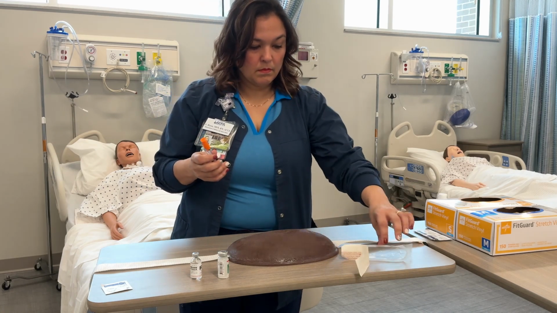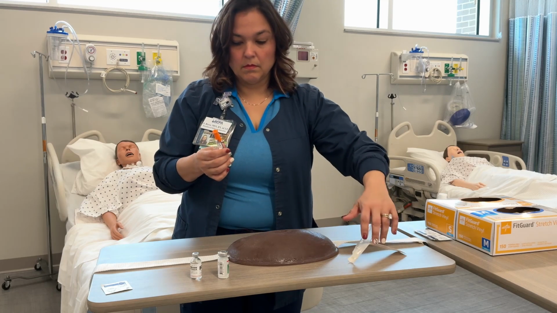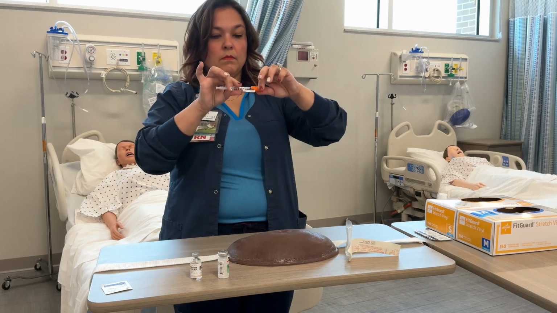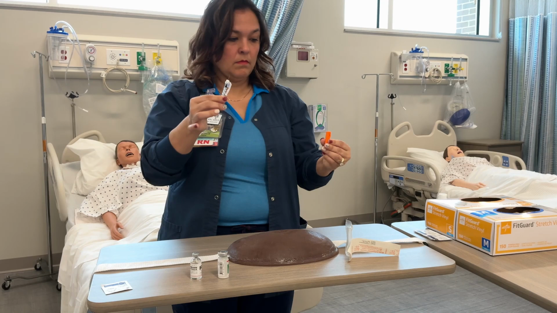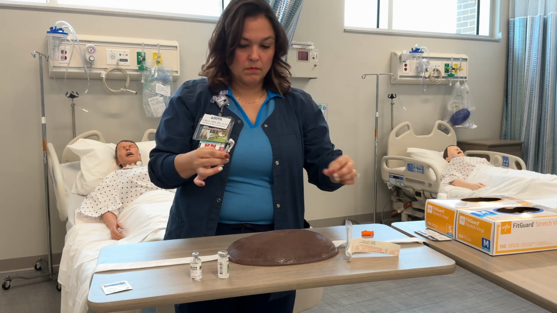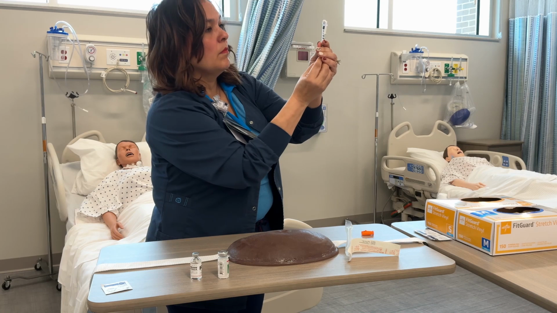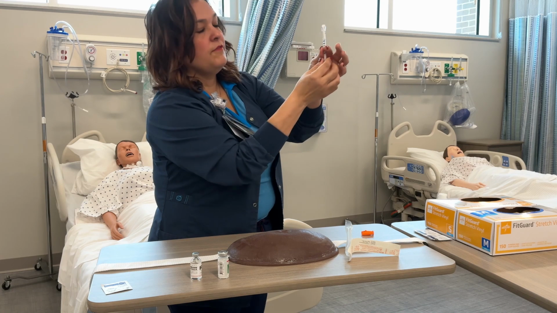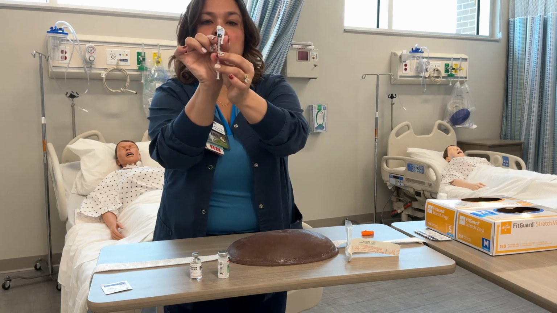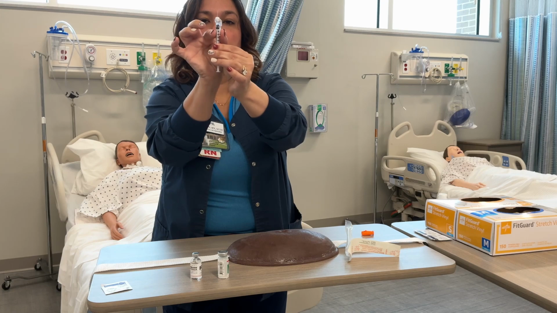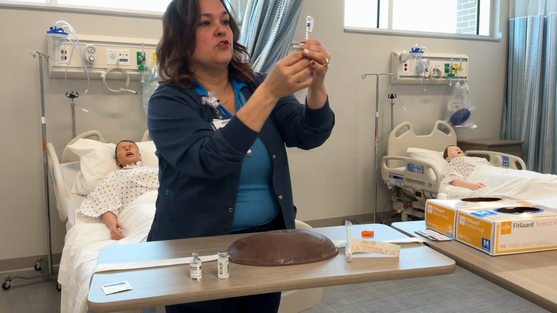Okay, so this is clear to cloudy, so we're going to inject air into our cloudy first, okay? So we're going to give 10 of each. So Ms. Reyes is going to pull back 10 units and inject 10. If you see that this clip is in your way, you can just swivel it so that you can see your numbers better.